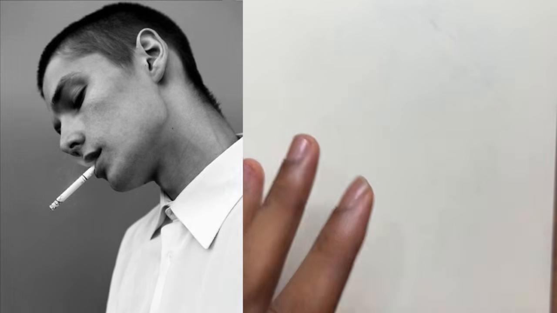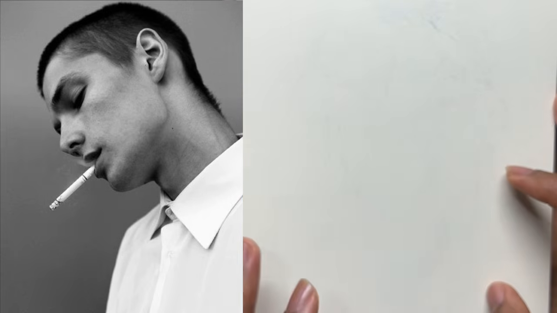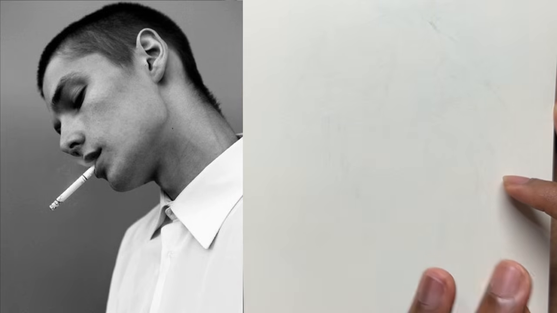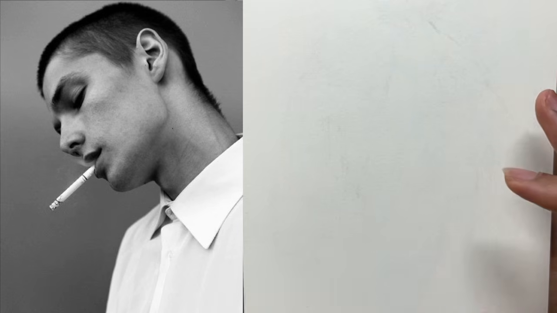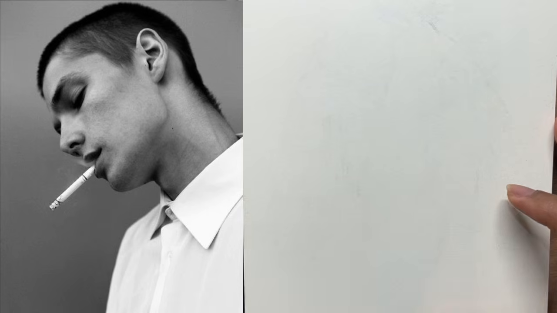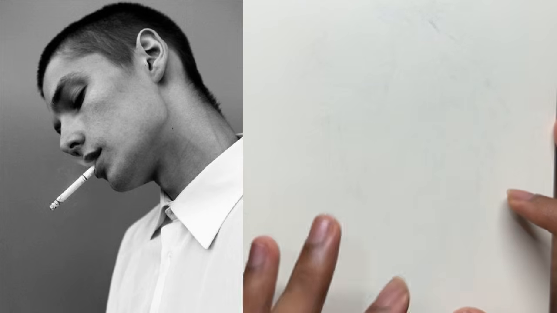Now, this is one of the hardest angles to draw a portrait from. I'm not going to show you a step-by-step process on how you can get the proportions. Instead, I'll give you some tips on how you can draw a portrait in this angle. I'll show you how you can draw something that looks convincing, even if it's not a complete copy of the pose. So that's what I'm going to be showing you. If you are ready, let's get started.